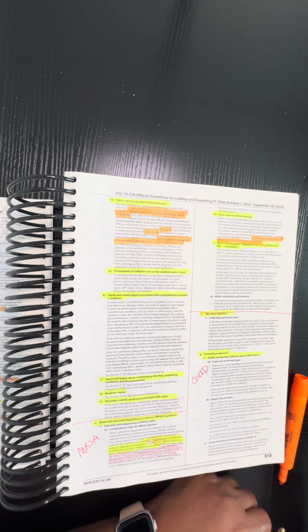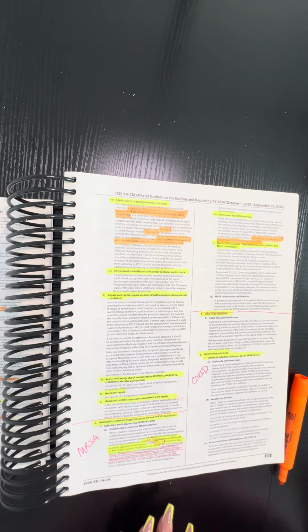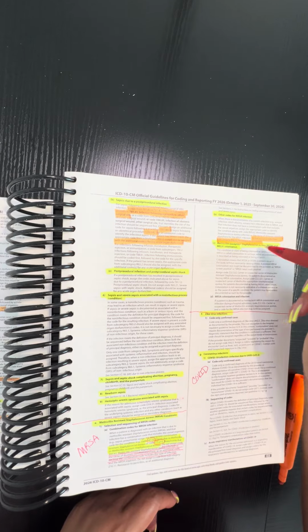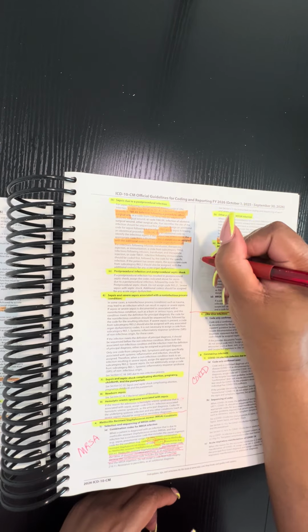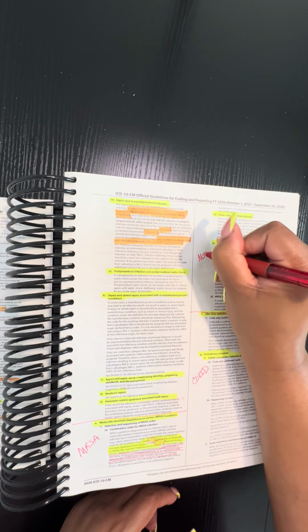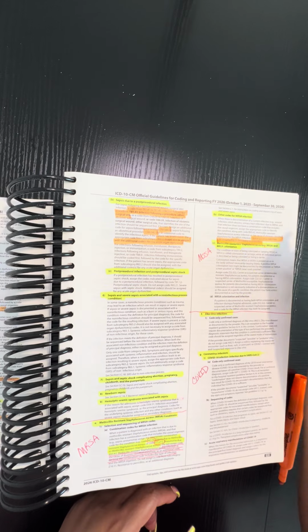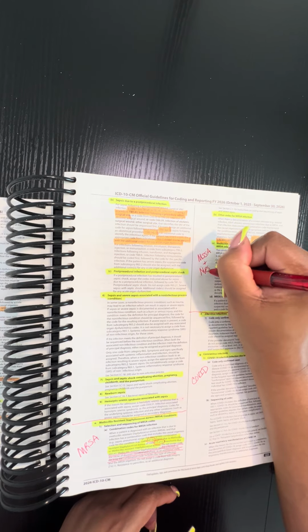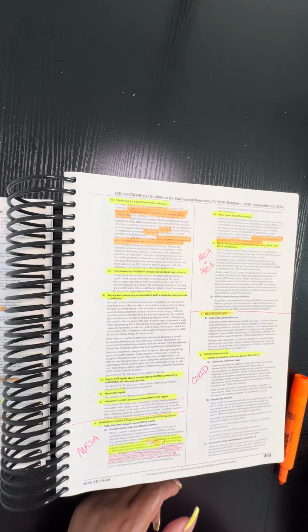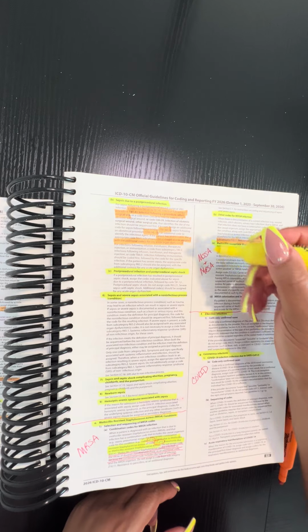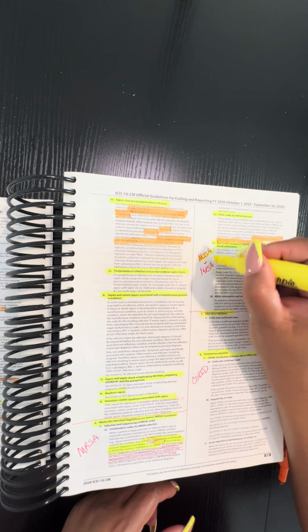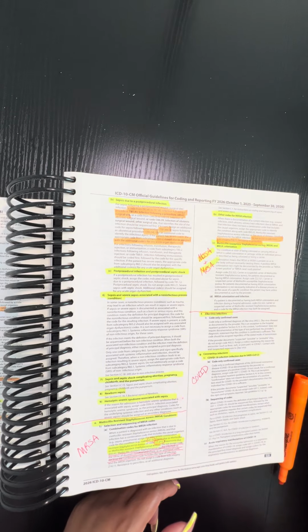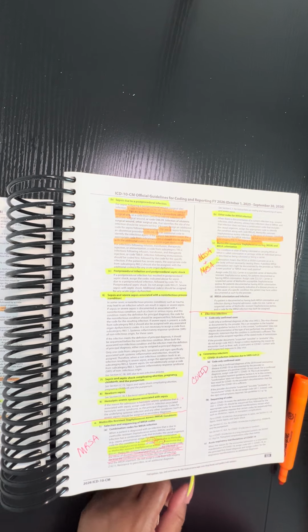And what we're going to do here is going to make so much more sense for you, because this is both. So because this is both, we're going to do MSSA and MRSA, and go ahead and highlight that.